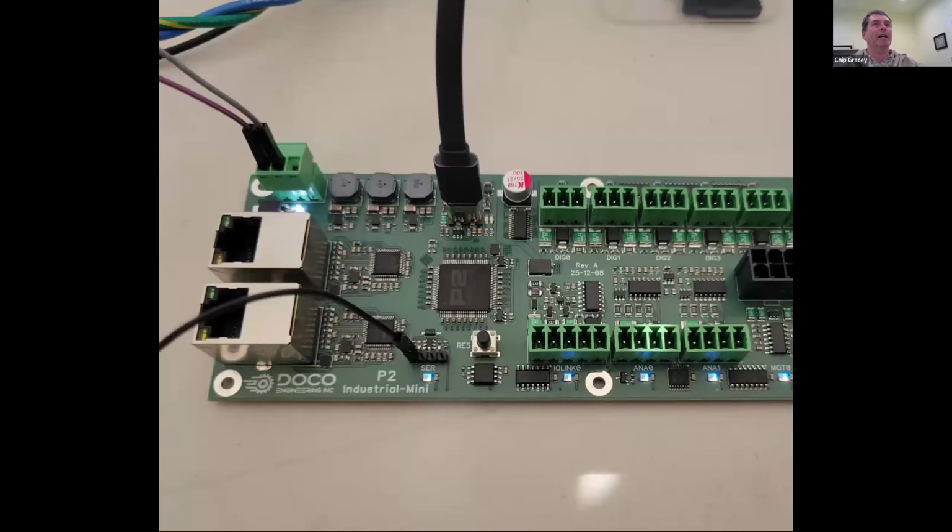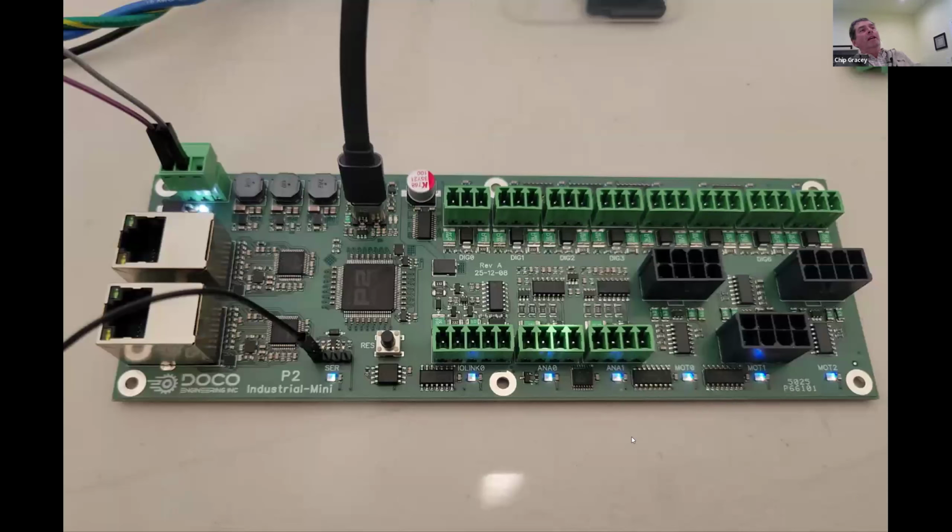I designed this for Doug. Doug used to work at Parallax. He designed our Ping modules, which we still sell a lot of. Now he has this company, Doco Engineering, and he's doing lots of industrial systems for window manufacturers and medical device manufacturers and all kinds of stuff.